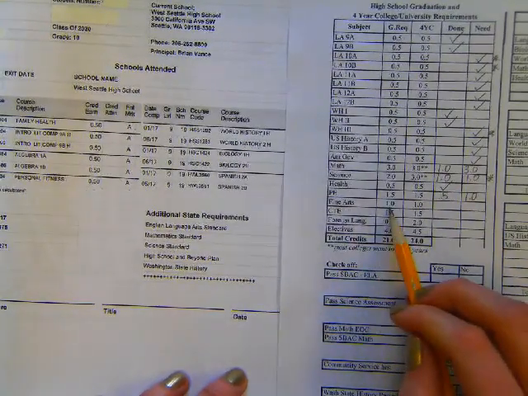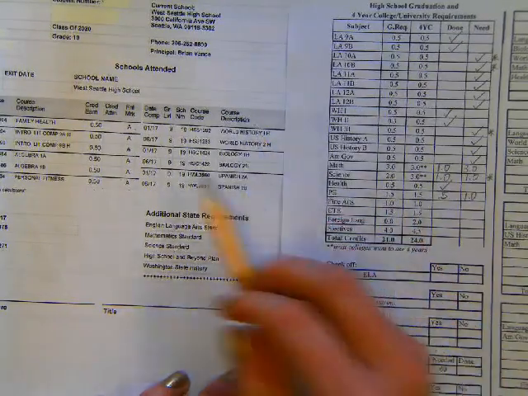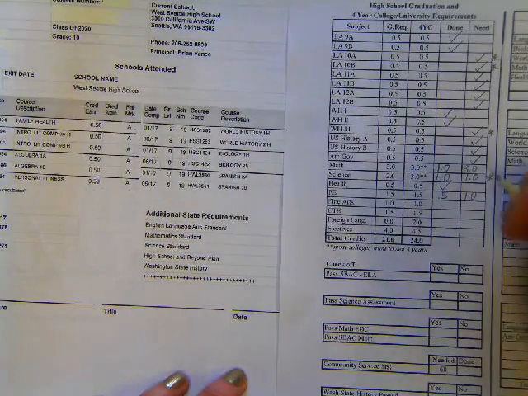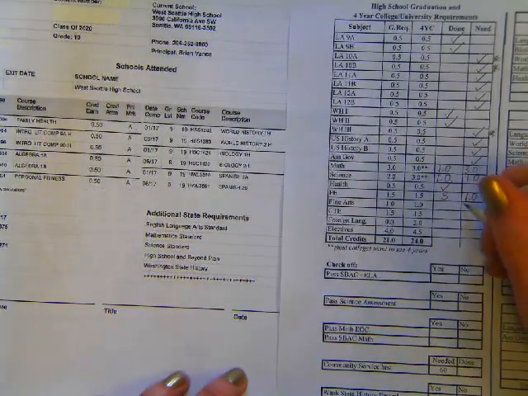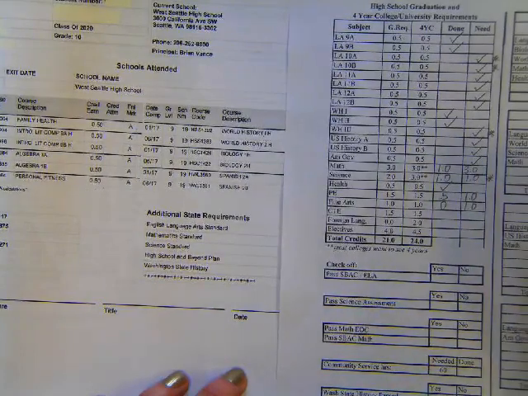Fine arts, a full year is required to graduate as well as for college. And I have not taken any art yet, so that's something to keep in mind. I've had no art. I want to get at least a year of art in at some point.